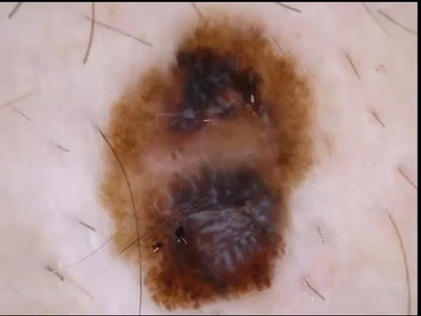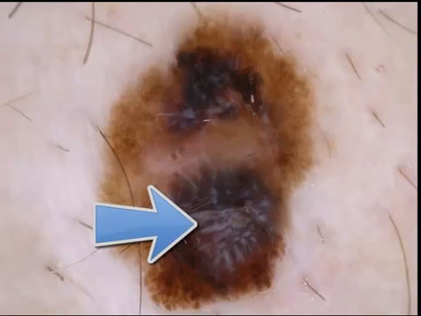But there are no clues to SEPK, and there are clues to melanoma. Yes, the thick white and gray lines. So what's the diagnosis? Melanoma.